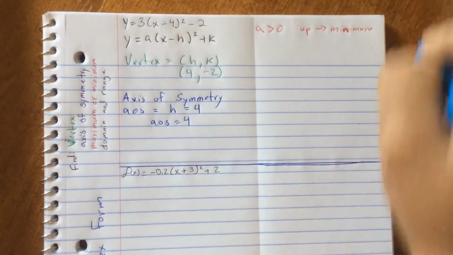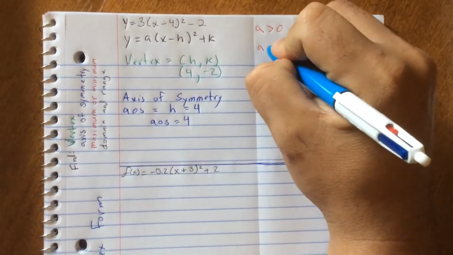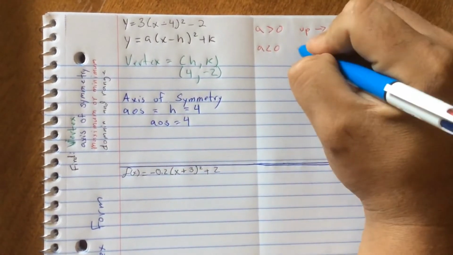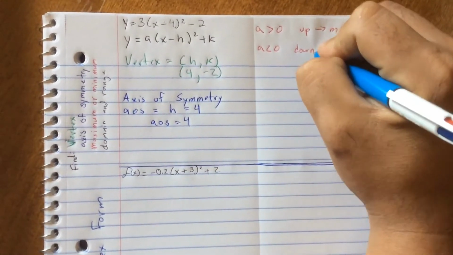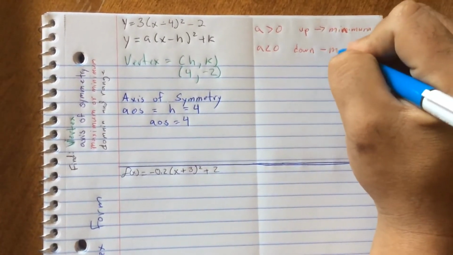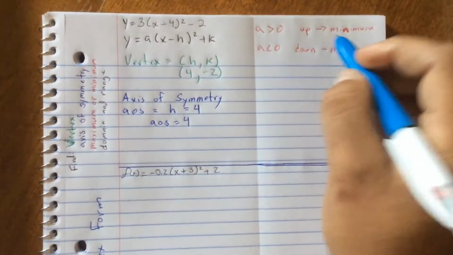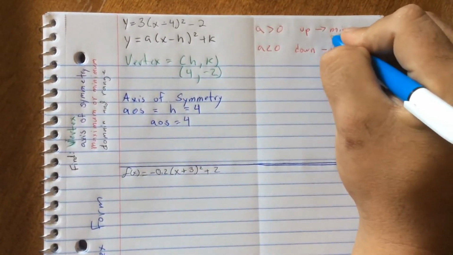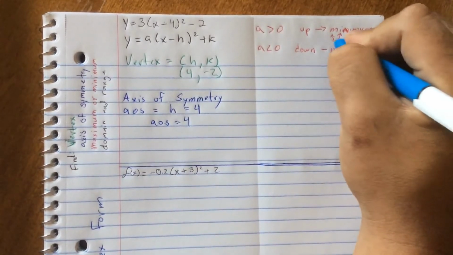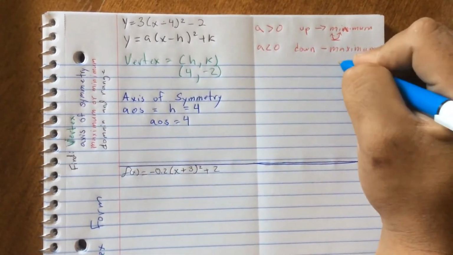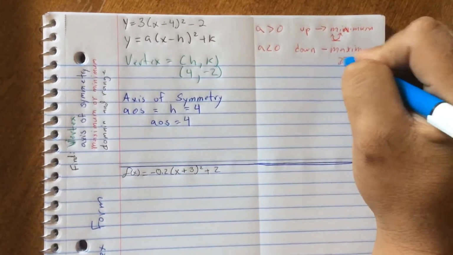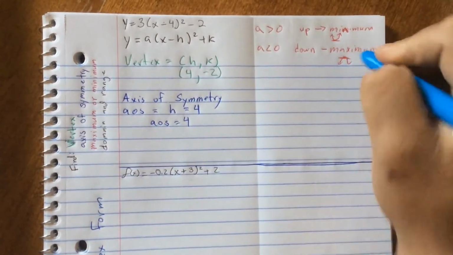But if a is less than 0, the graph goes down, and we're going to have a maximum. This is because if it goes up, the parabola goes like this, and the lowest point is our minimum. But if it's going down, the highest point is going to be our maximum.